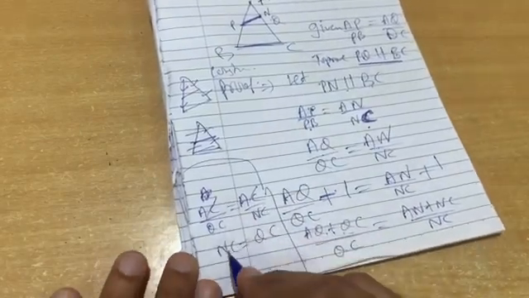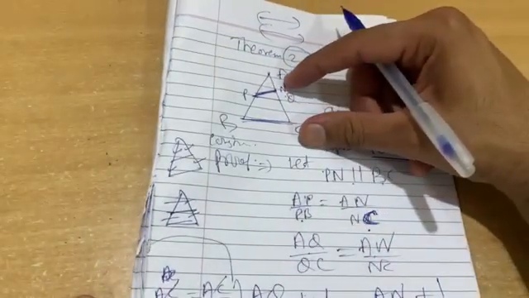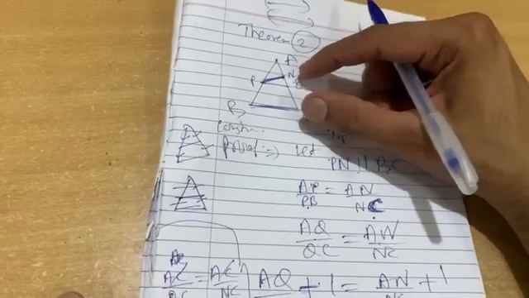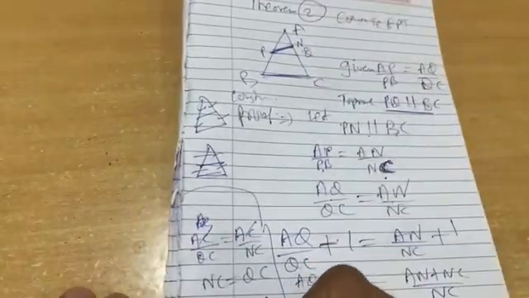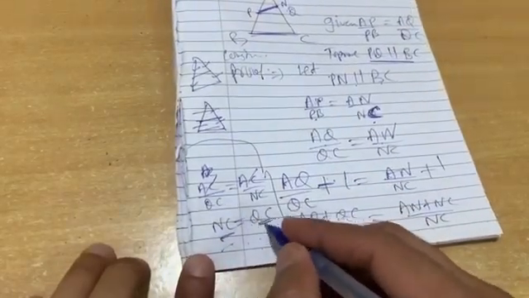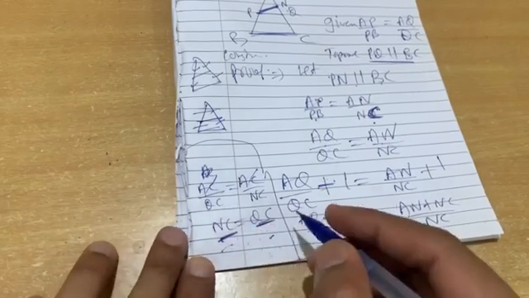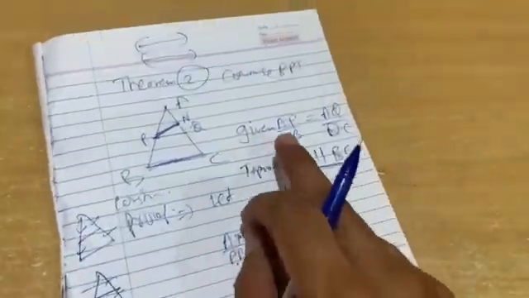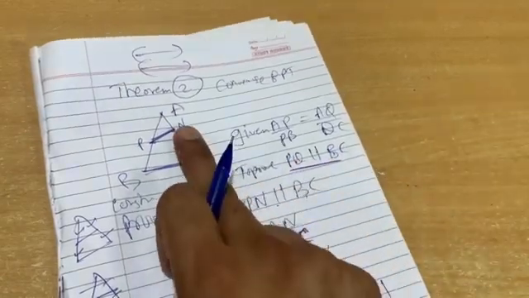Now is it possible that NC and QC are the same size? Can NC be 5 cm and QC also 5 cm? Can it be possible to have the same size? No. Therefore we have a contradiction to our statement, which is not possible. A large part cannot be equal to a small part, right? So we can conclude there is no other point N. Therefore PQ is the only line parallel to BC.